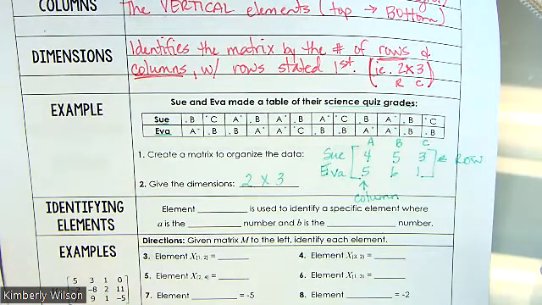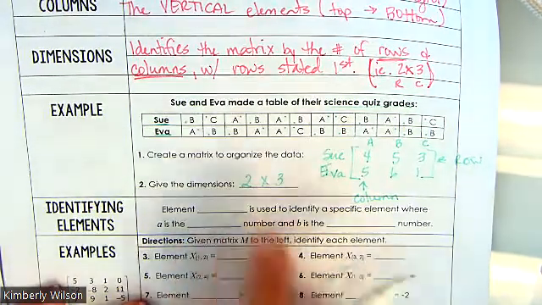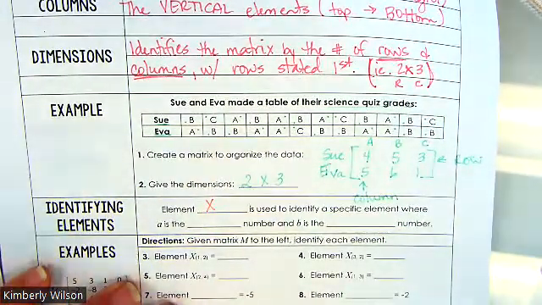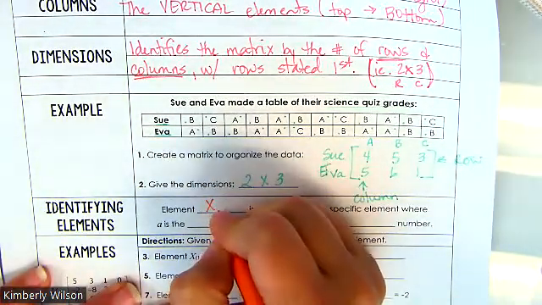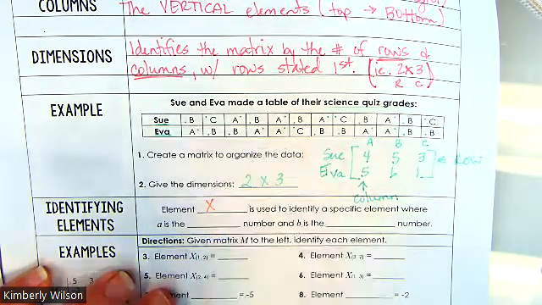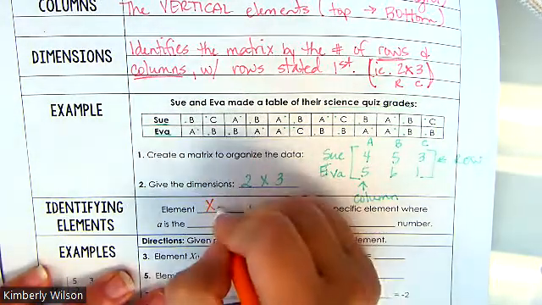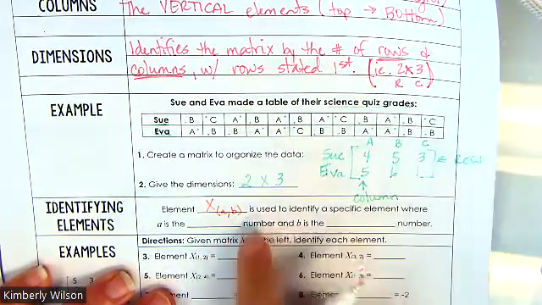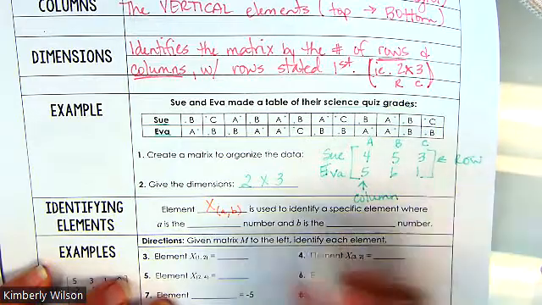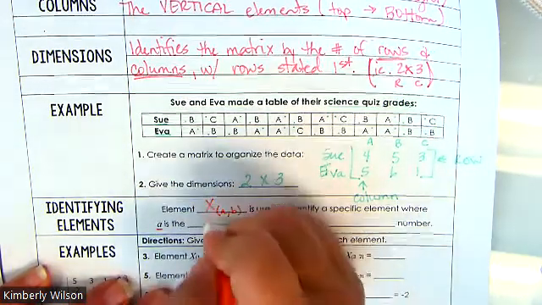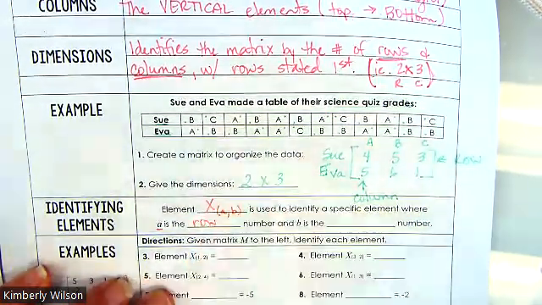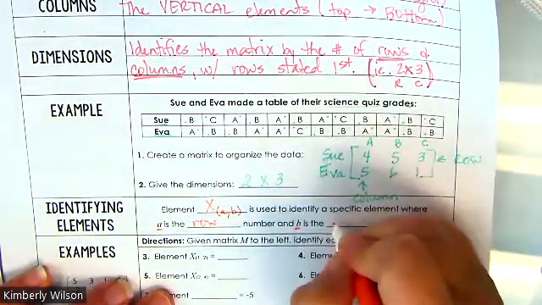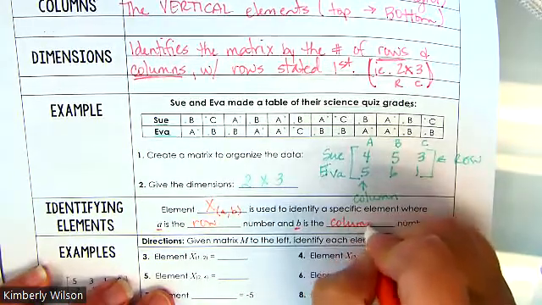Next, we want to identify an element. An element is labeled by X, that's the variable, saying look for an element. And then this is where the location comes in. A, comma, B is used to identify a specific element, where A is the row and B is the column.